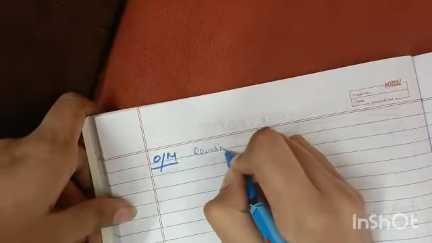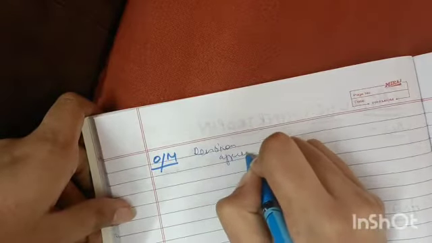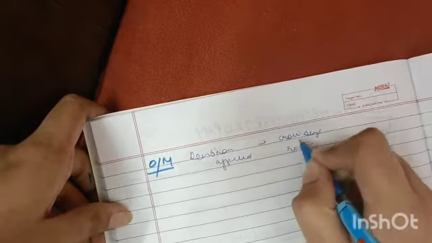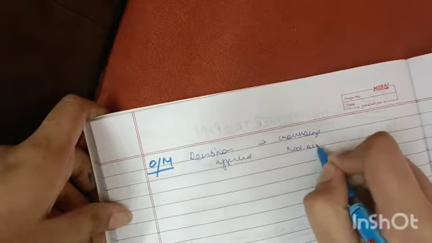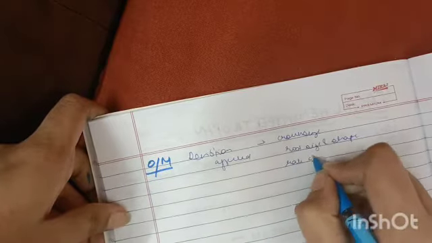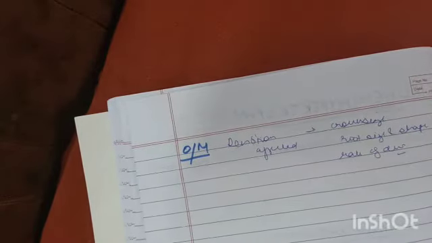Now, coming on to the oral manifestations. In oral manifestations, the dentition is affected by crown size, root size and shape, and also rate of development. There will be an increased size of the crowns, also rapid eruption, and then the roots will be larger.